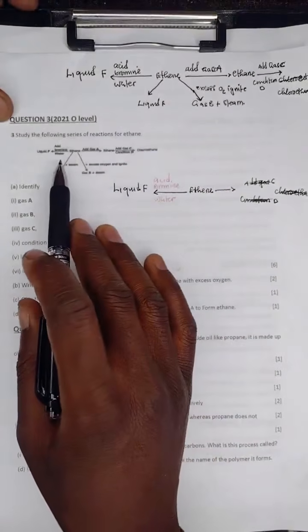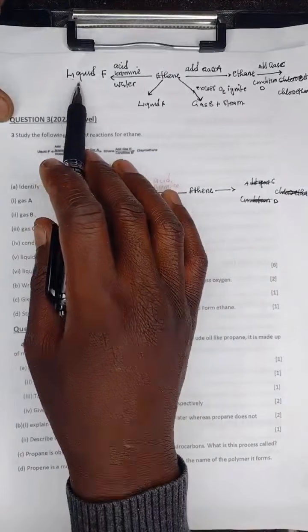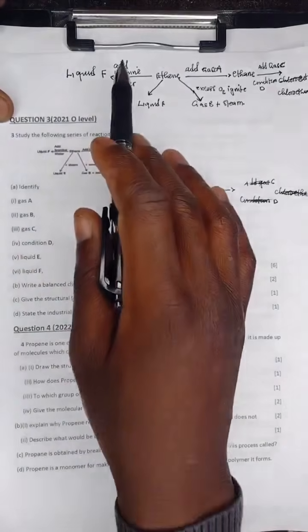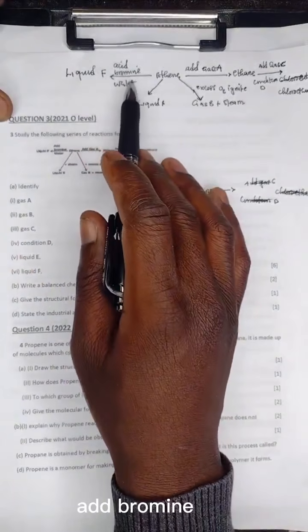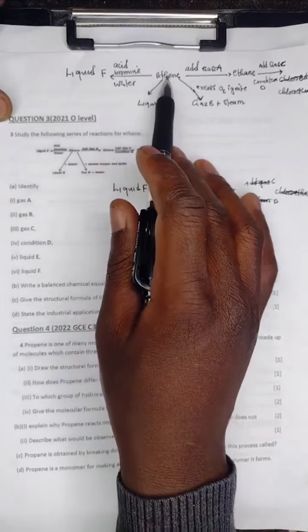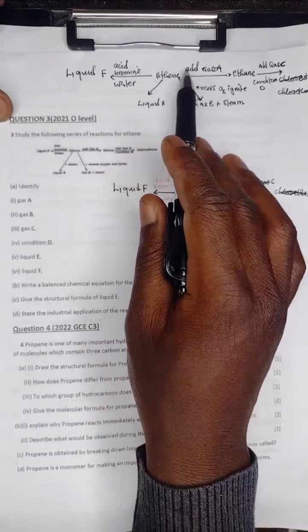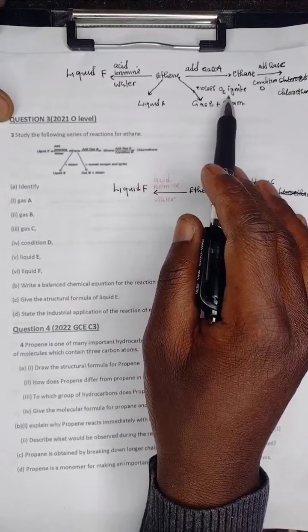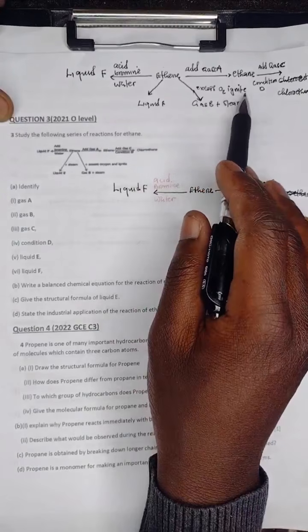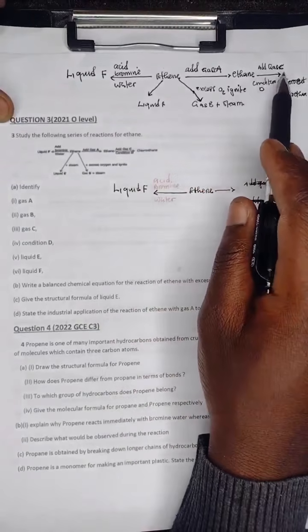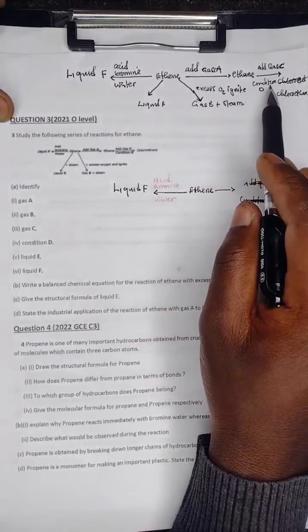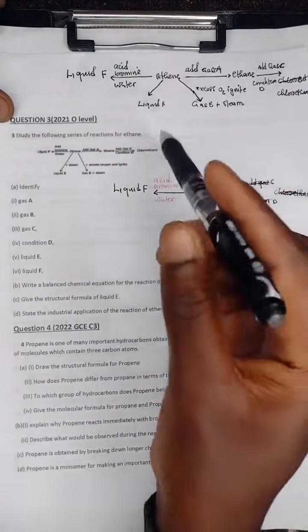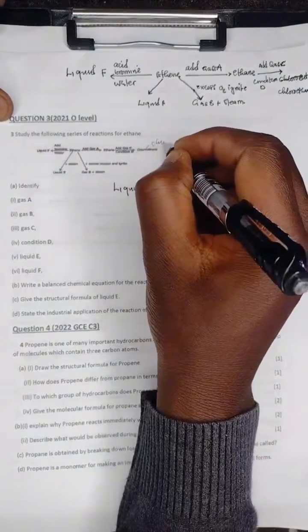Here we have liquid F, with acid bromine on top, we have water, we have ethene, then we add gas A, excess oxygen, then ignite, then we add gas C under some condition, and the product here is chloromethane.